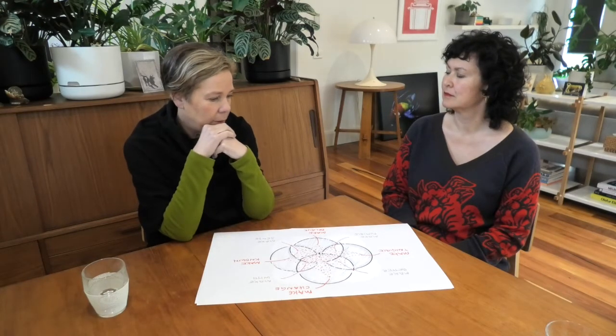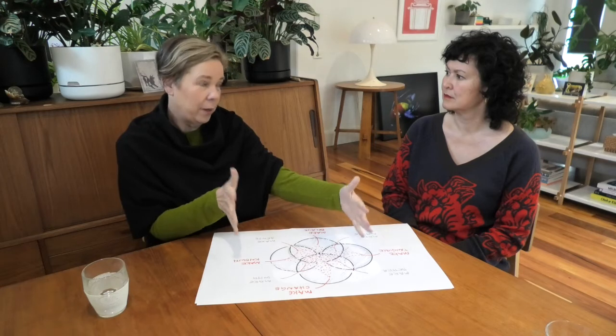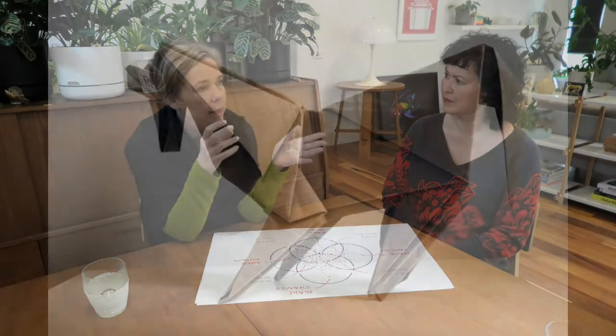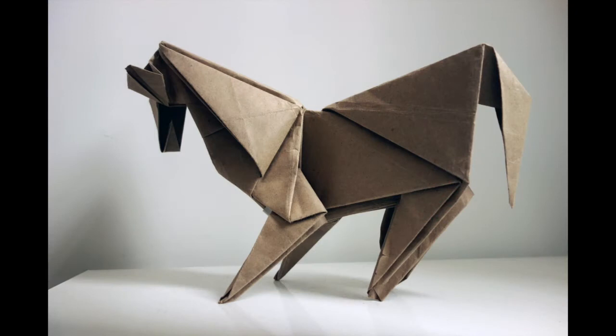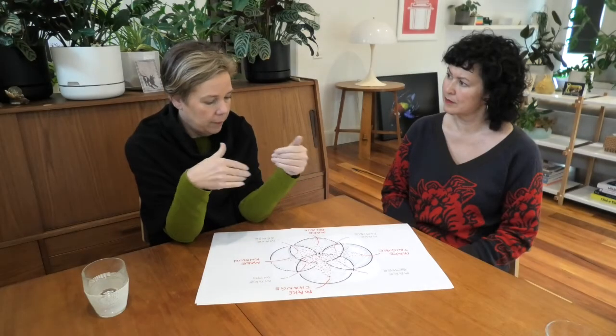My collaborator on this project at this phase was Mai Kabori, and she made this beautiful, really large origami horse. We positioned this as a Trojan horse and took it into one-on-one interviews with people. We saw it as a discursive prop, and we called it a metaphor probe.